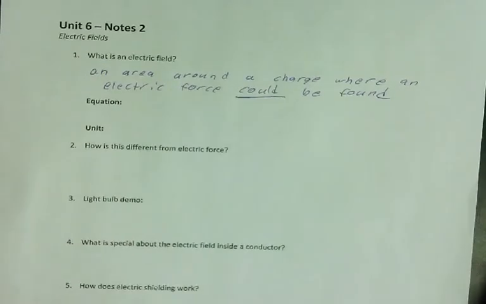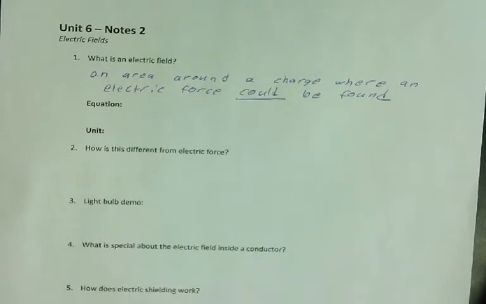Okay, keyword here is could. It doesn't mean you will have a force, just that you could find a force.